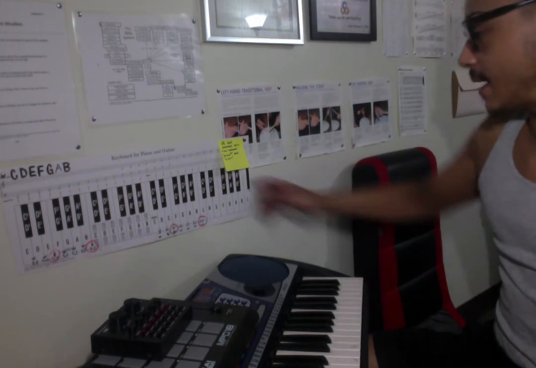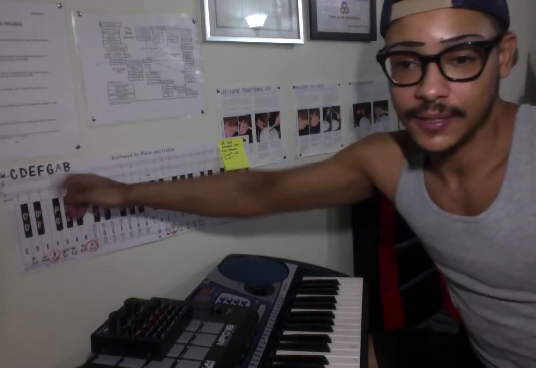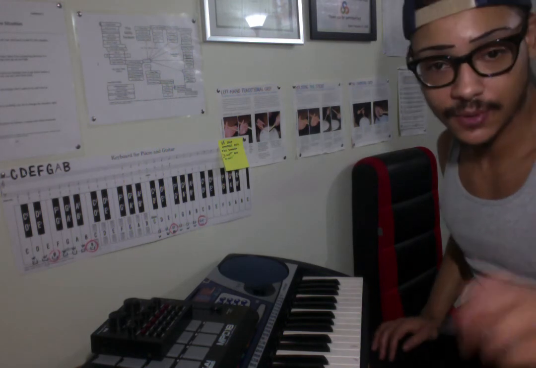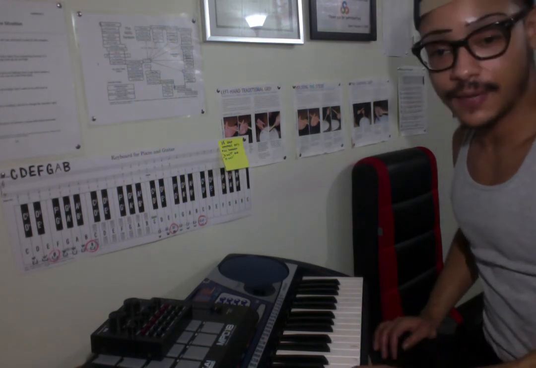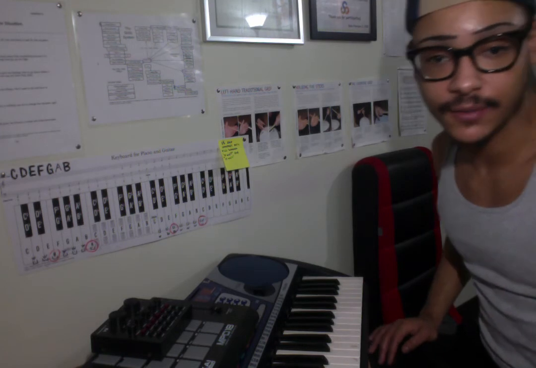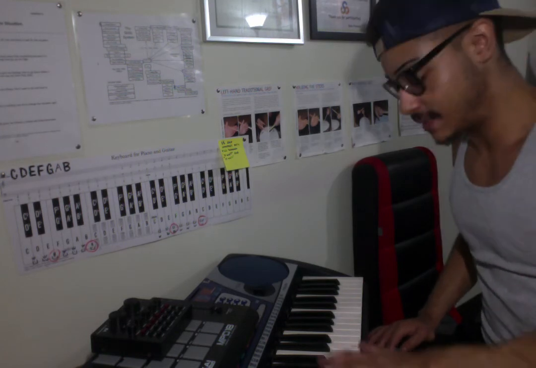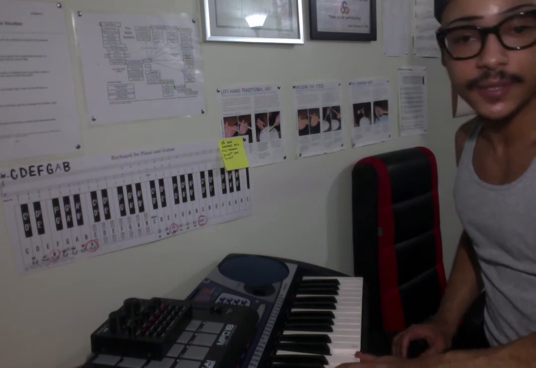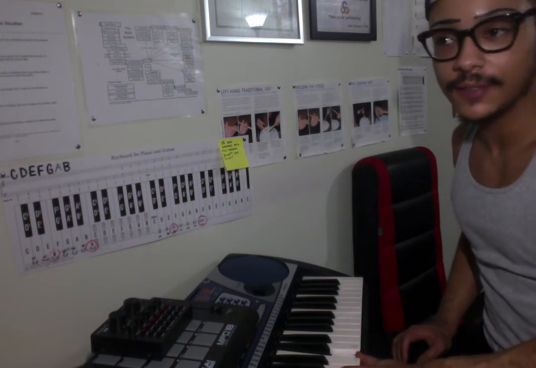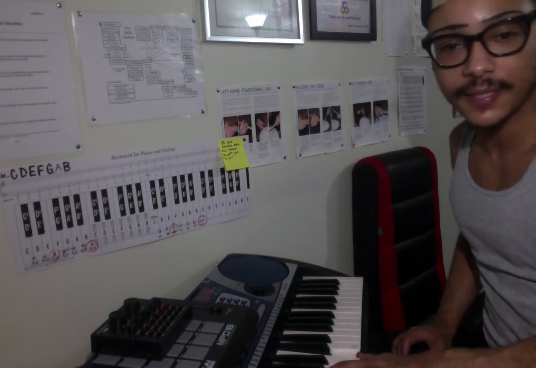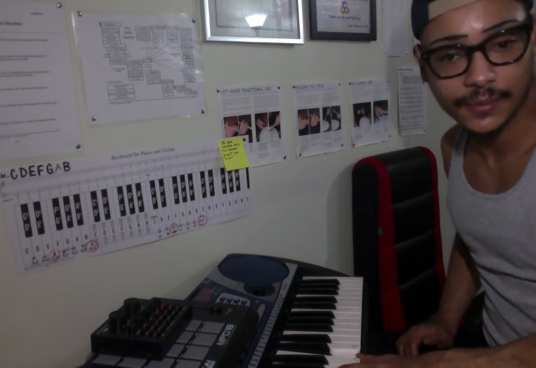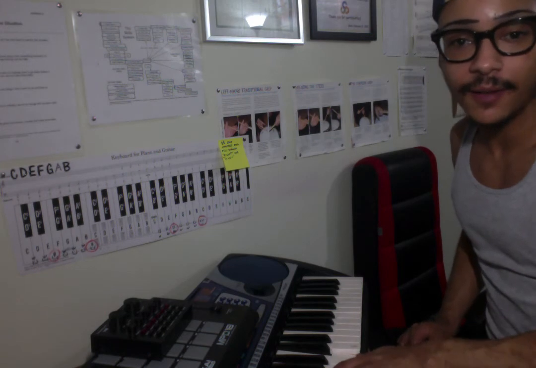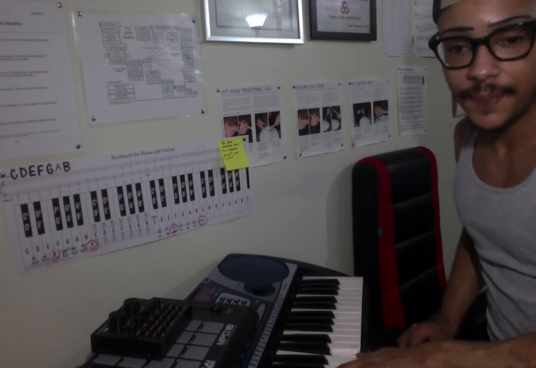Looking at the chart, you can see that each note, C, D, E, F, G, A, B, there's only 7 notes. Each of the 7 notes make up what's called an octave. And it's called an octave because there's 8 notes in each scale. It's technically 8, but C is used twice. So some say 7, some say 8. But it's called an octave because of 8.